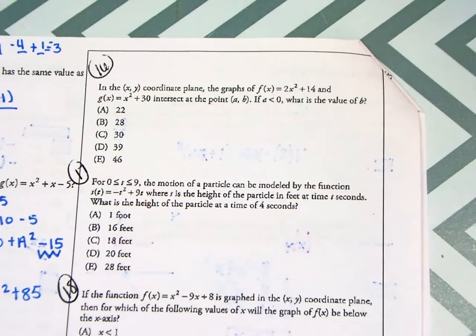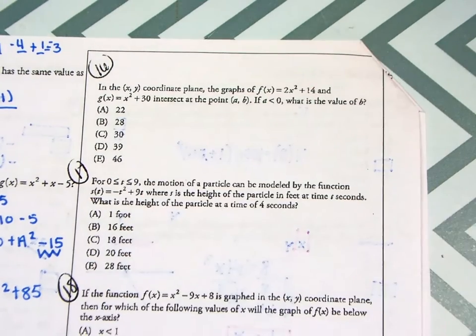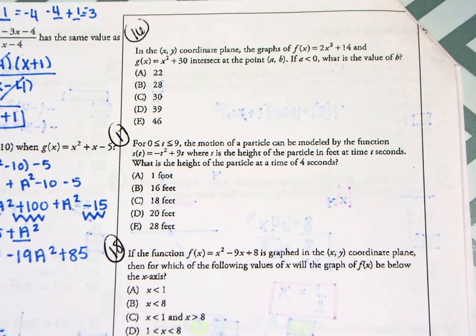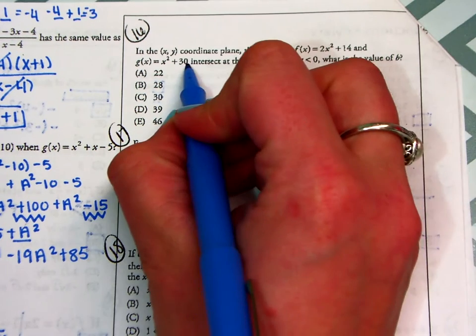Number 16, in the xy coordinate plane, the graphs of f of x and g of x intersect at (a, b). If a is less than 0, what is the value of b? So in this problem, it is a factoring problem. Intersecting means they equal each other.